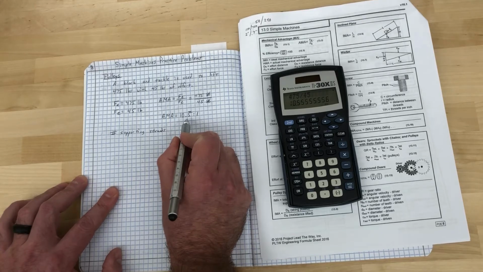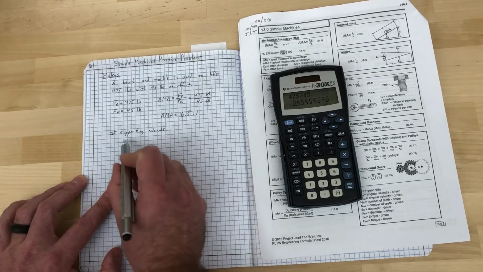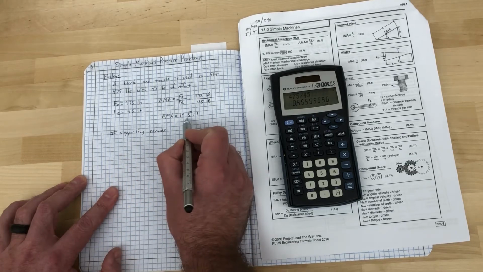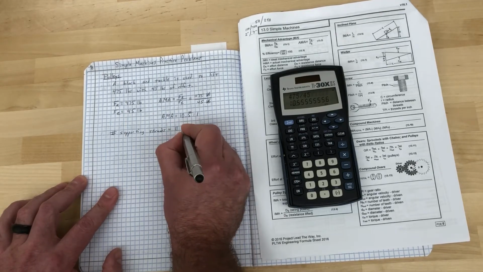We know that IMA is going to be a whole number that corresponds with the number of strands. So IMA is always greater than AMA. So your minimum number of supporting strands for a block and tackle system that's going to give you an AMA of 10.5 or more would be 11 strands.